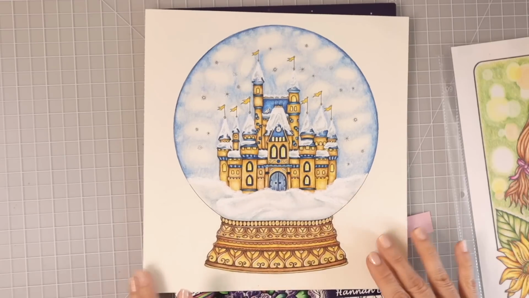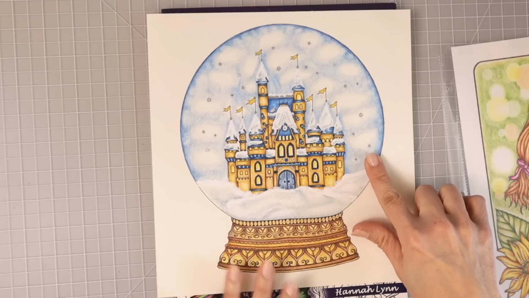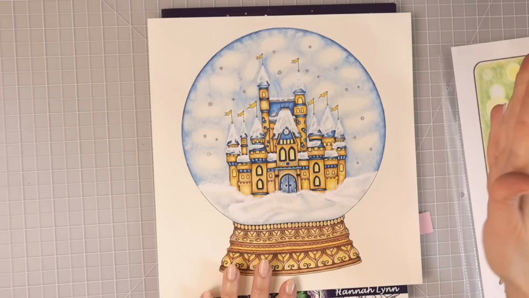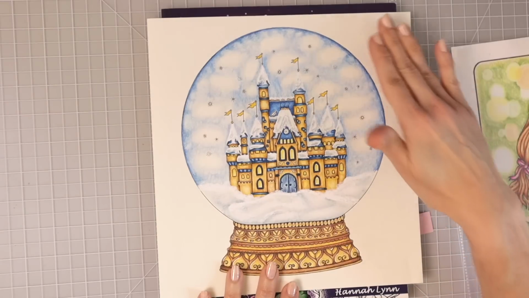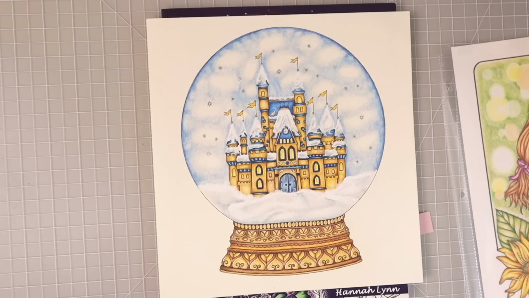This one here was another color along that we did on my channel, and this one was also done with Prismacolors, and I used the Prismacolors in the background of the globe. And as you can see, I left the actual background of the page just completely alone, because again, I thought that if I did a background, it would take away from what I had already done.